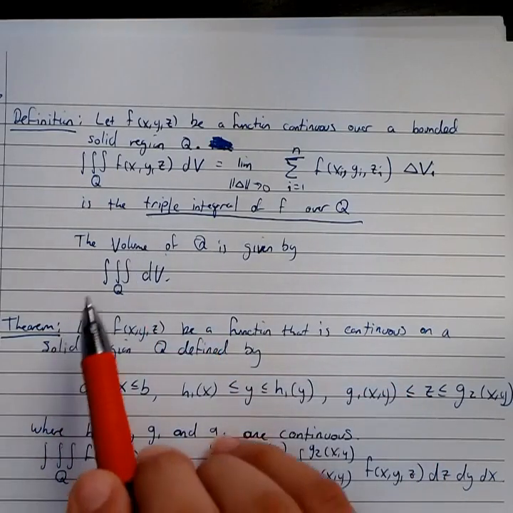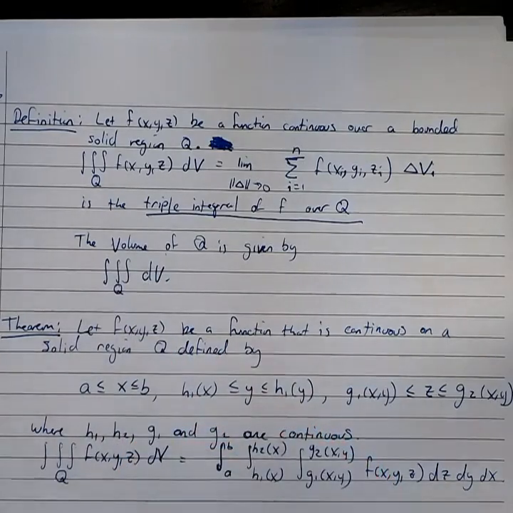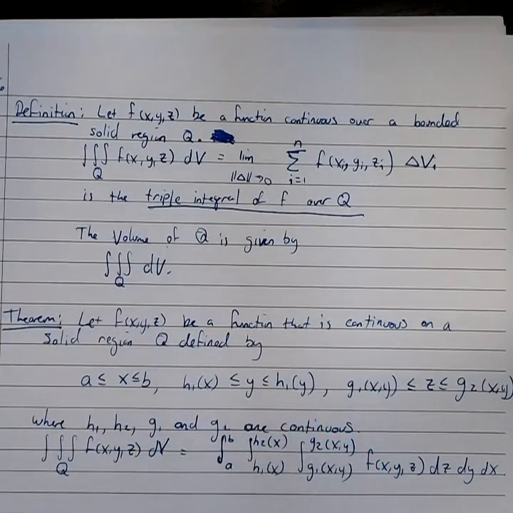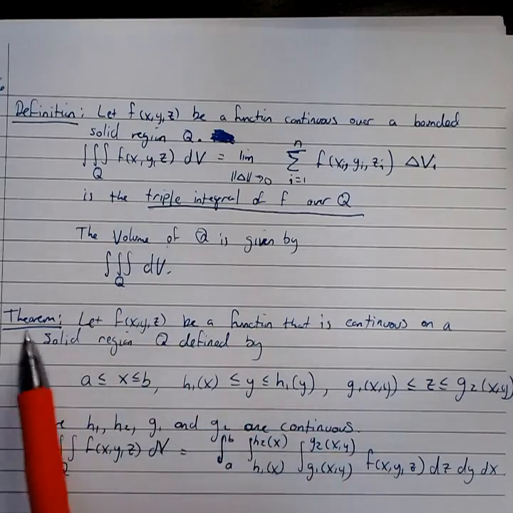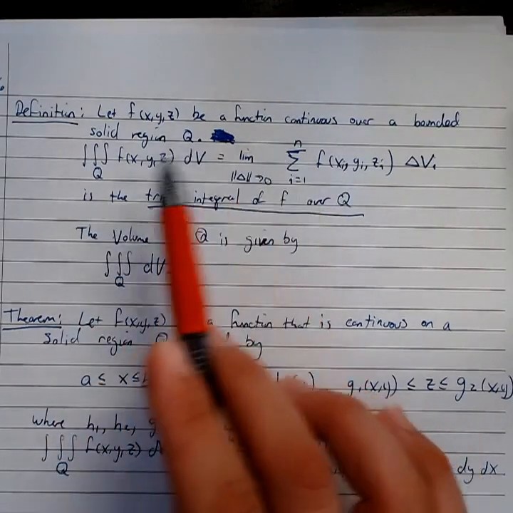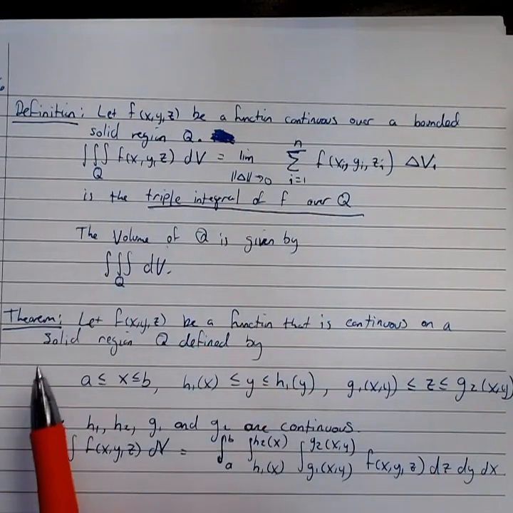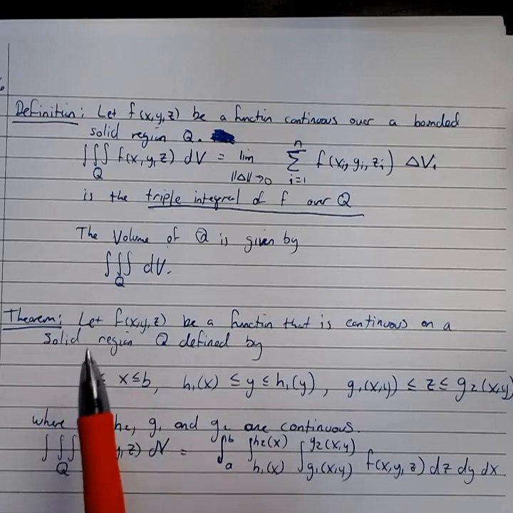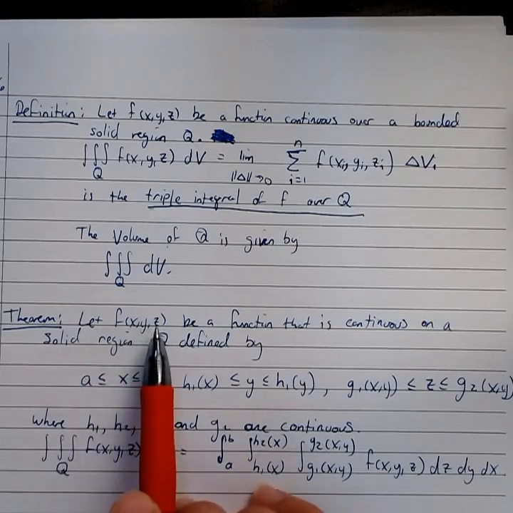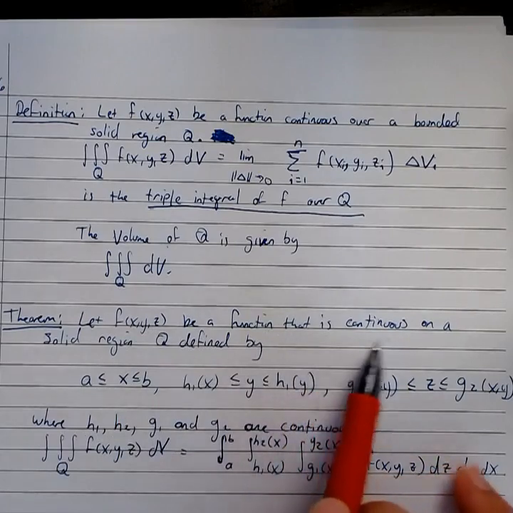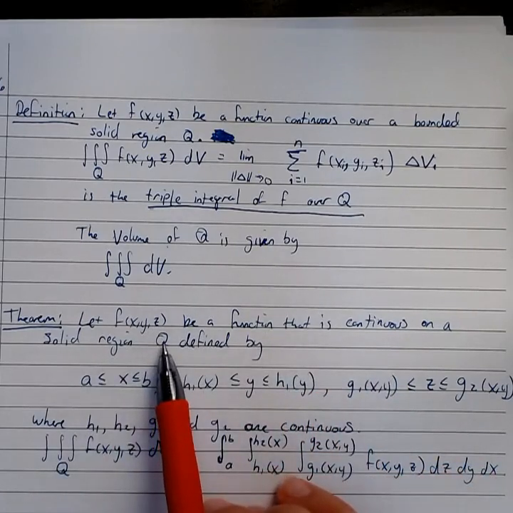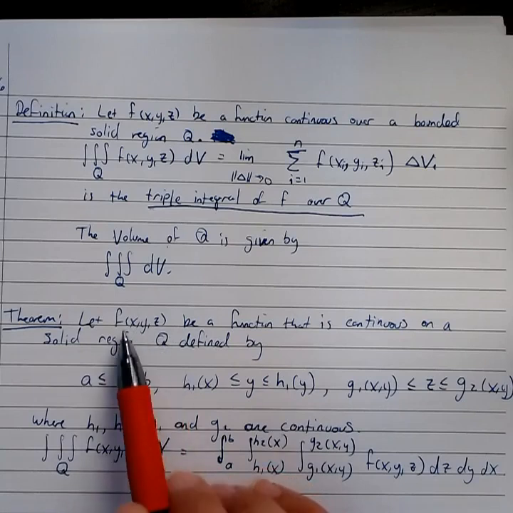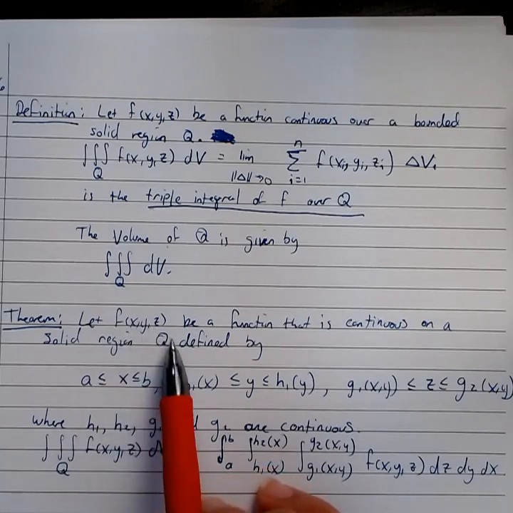The result is different, the number of dimensions is different, but the development is the same. Now, the theorem that allows us to evaluate this simply is reminiscent of Fubini's theorem. In fact, it's an extension of Fubini's theorem. It says, let f of x, y, z be a function that is continuous on a solid region Q. So you have your x, y, z coordinate system. There's some object we call Q that works as our domain, and the function is continuous over that domain.